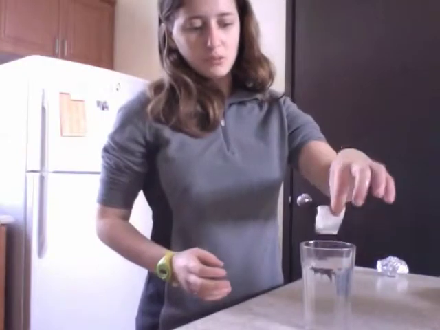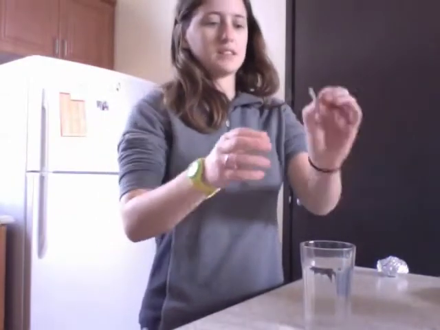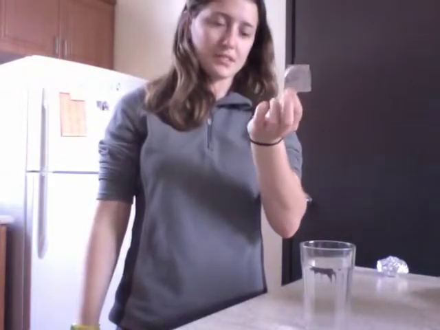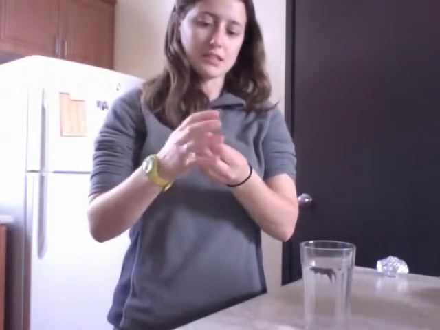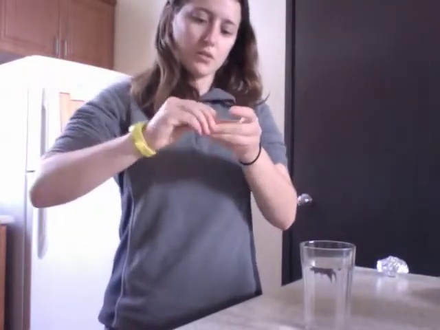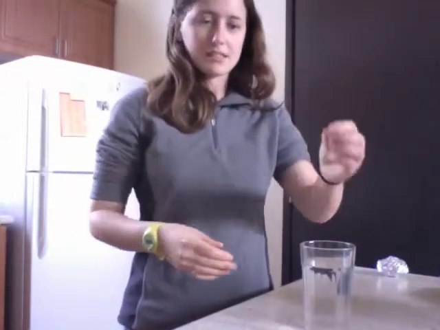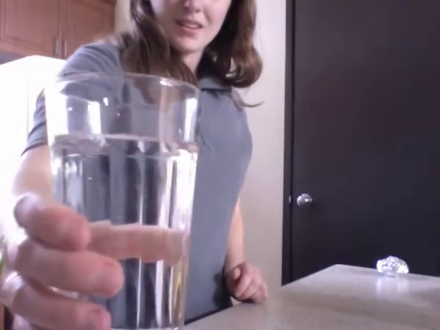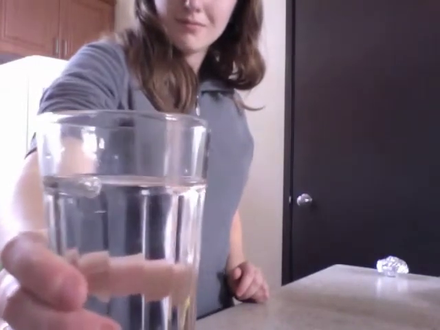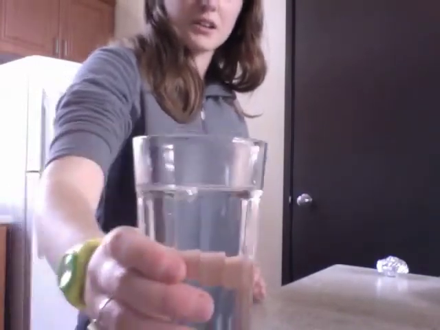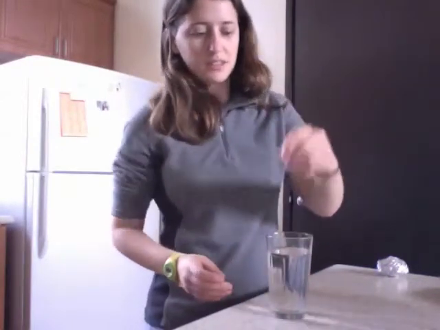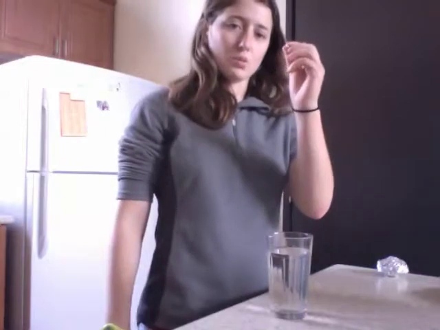Now what would happen if we decided to crumple this up? Do we believe that the surface area changing will cause it to float or to sink? Well, let's test it out. It is floating just on top of that water. Because the density has not changed, only the surface area, the foil will only float.